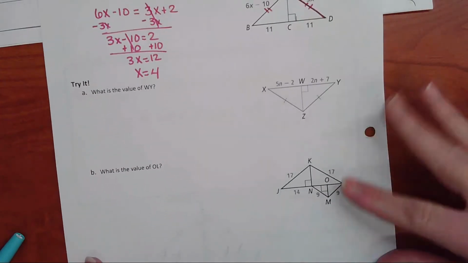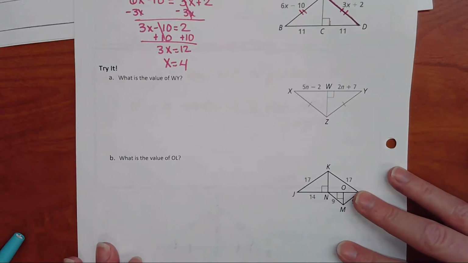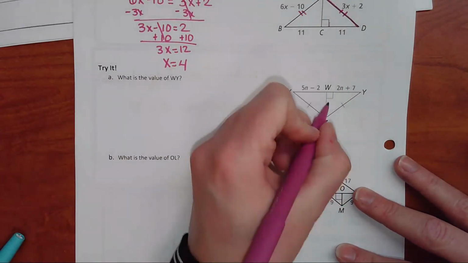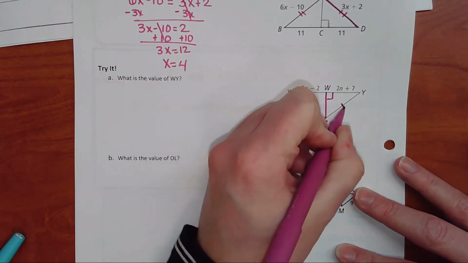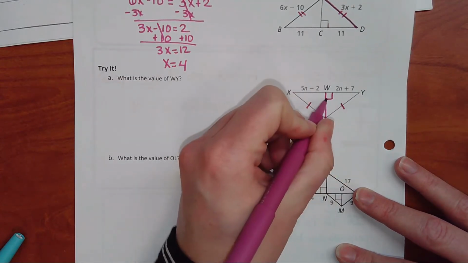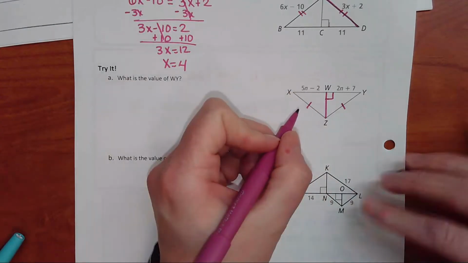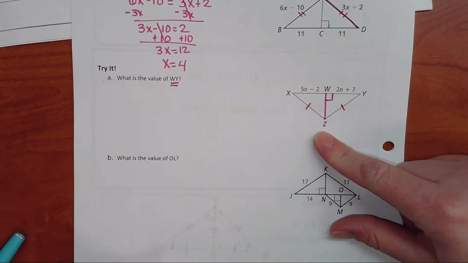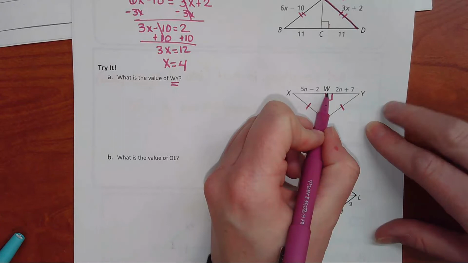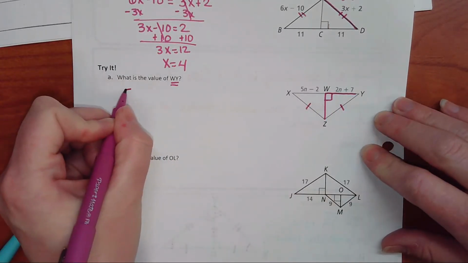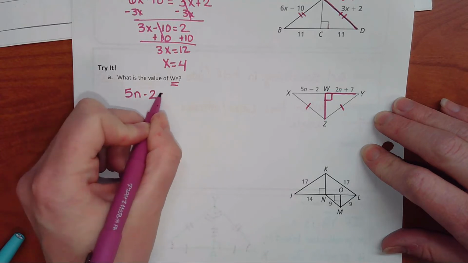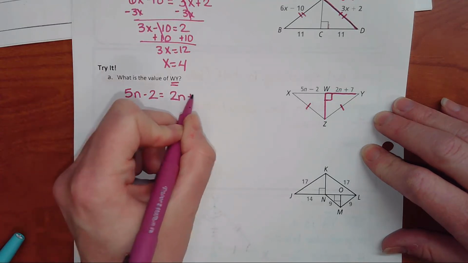Then here for the try it, here's your 90-degree angle. Since these sides are equal, we would end up having two congruent triangles. This one wants to know what's the value of WY. Once this is all said and done, I set them equal and solve, and we're going to plug it back in right there. So we have 5n minus 2 equals 2n plus 7.